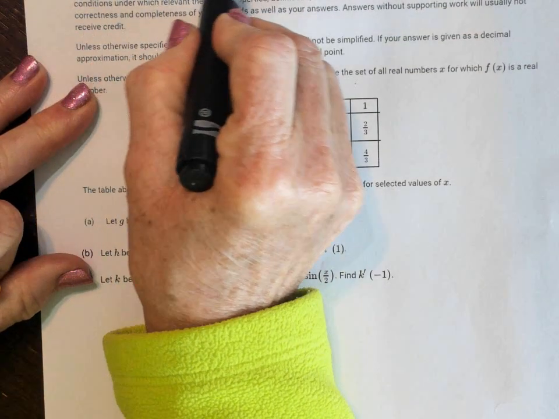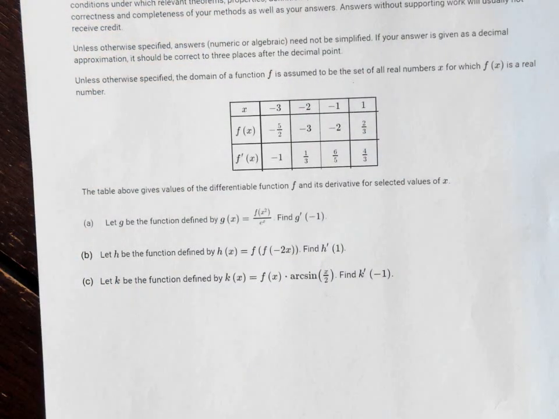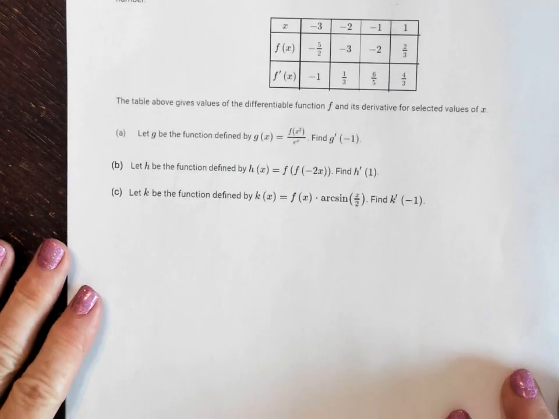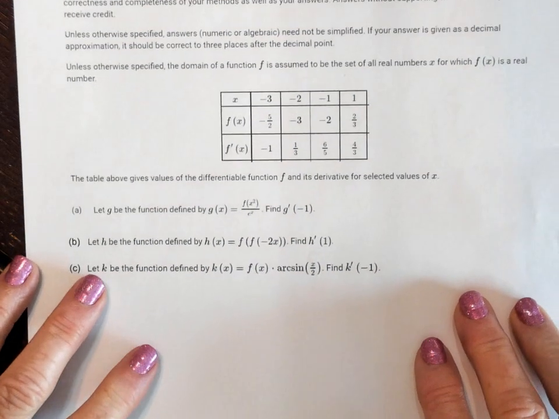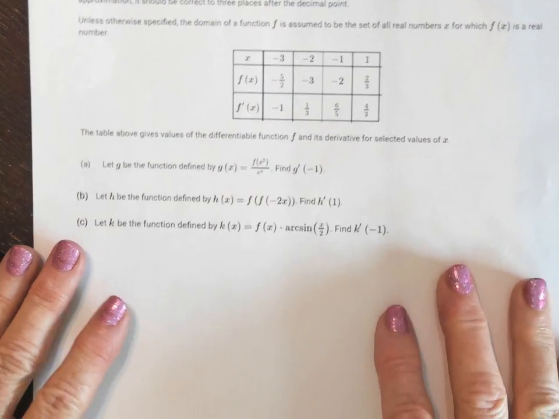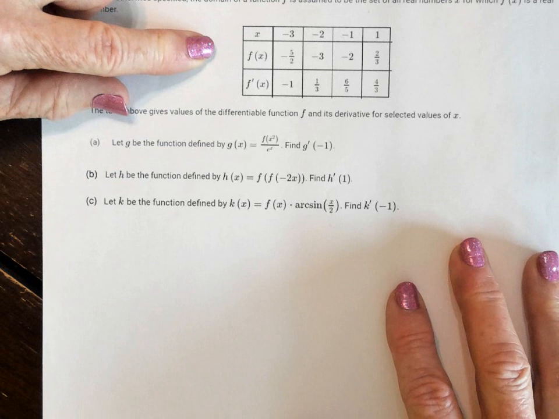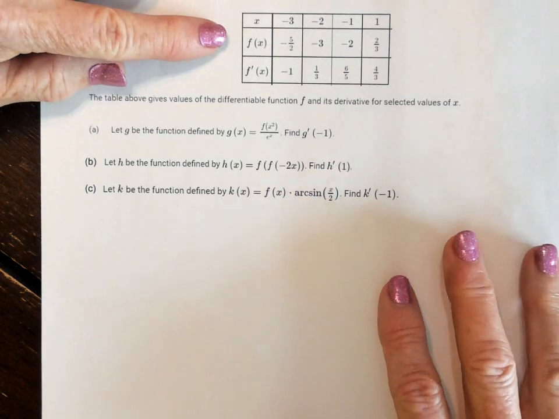No calculator is allowed for this question, which is good practice for us for the AP exam in 2020. All right, the problem starts right here with this table.